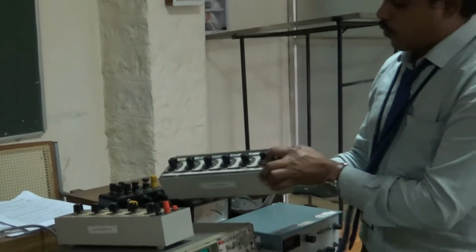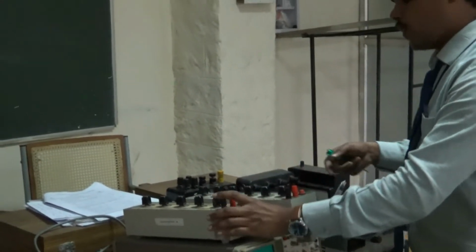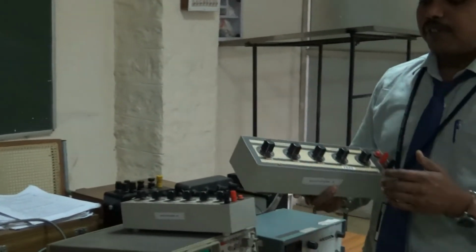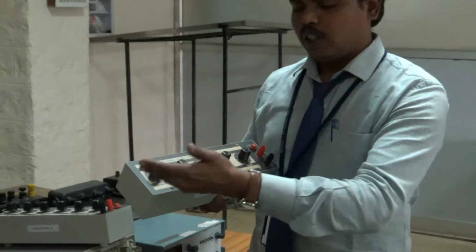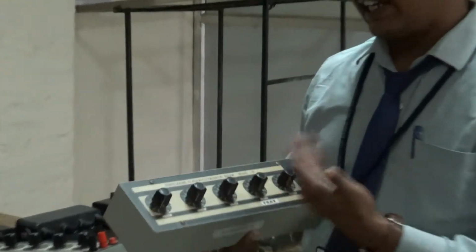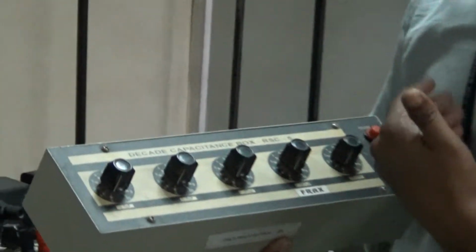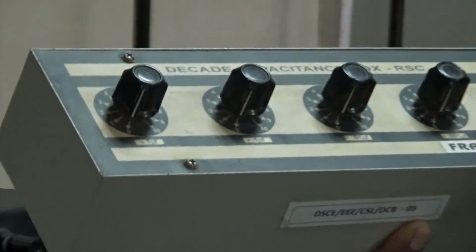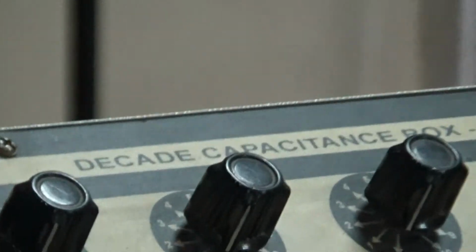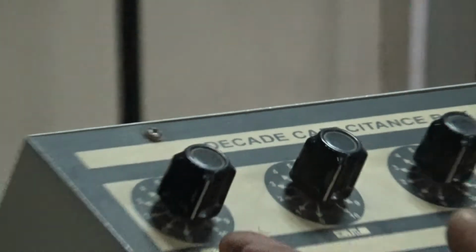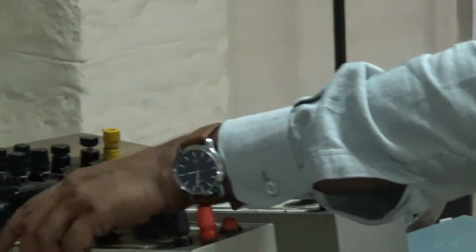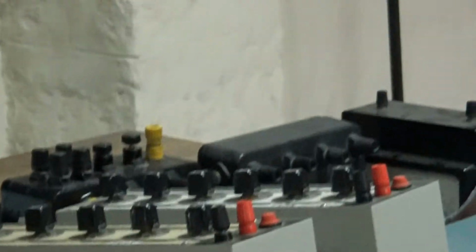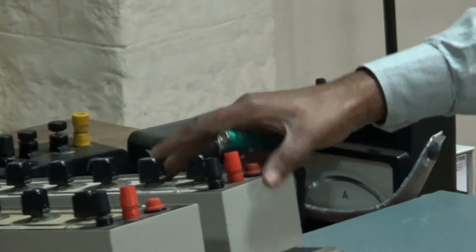And we are using the capacitance box also, for AC. If you want to conduct AC amplifiers, definitely we need a capacitance and R value also. The capacitor values are 100 picofarads to 10 microfarads. We will obtain the capacitance, and we can get many variations from the amplification point of view.